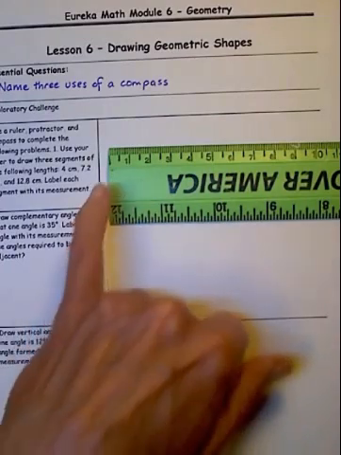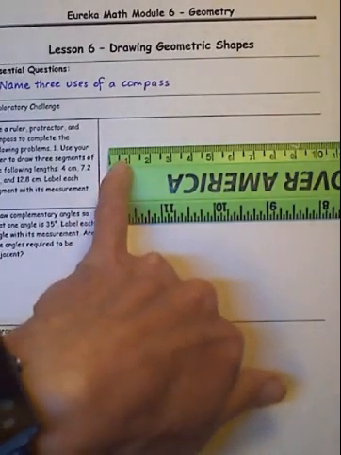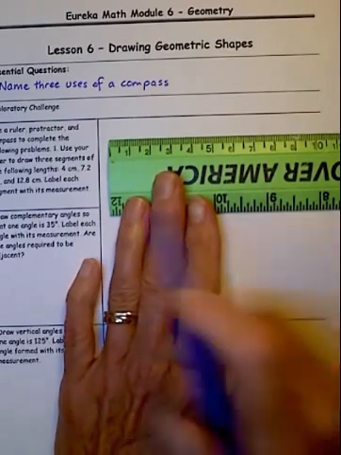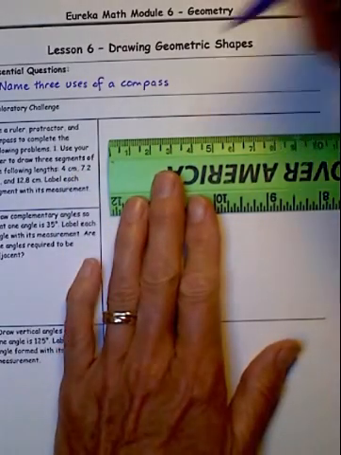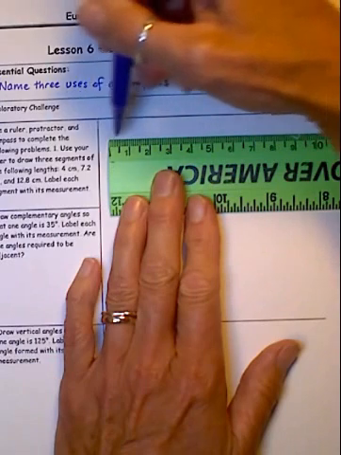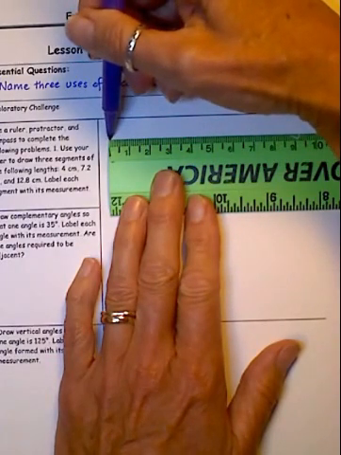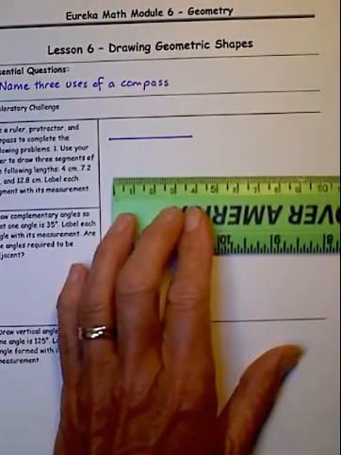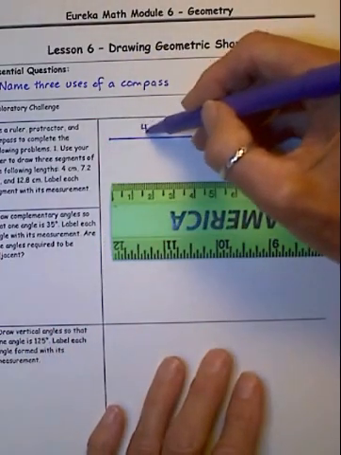Recall that a centimeter is roughly the width of a pinky fingernail. Our first segment will be 4 centimeters long. So I'm going to go from the starting line, 0, 1, 2, 3, 4, and that is a 4 centimeter segment.